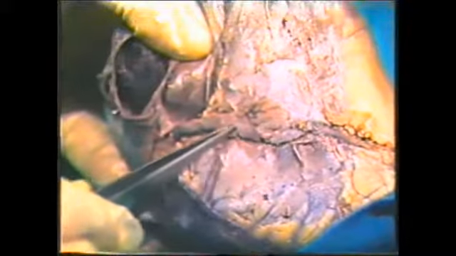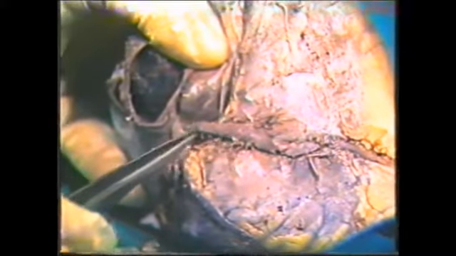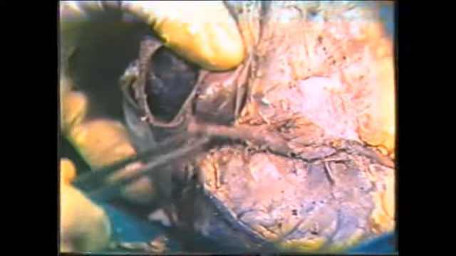On the back of the heart, the right coronary artery gives the posterior interventricular artery, which runs towards the apex of the heart in company with the middle cardiac vein. This is the middle cardiac vein. It also ends in the coronary sinus, as does the great cardiac vein.